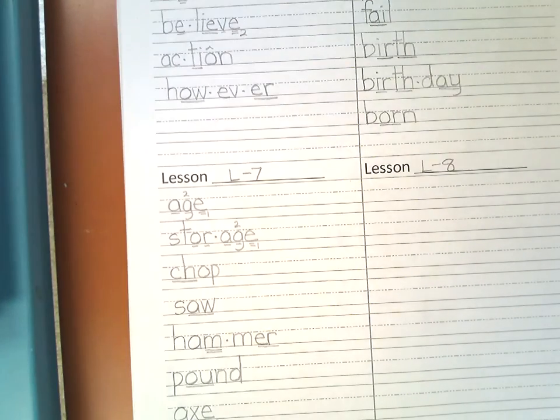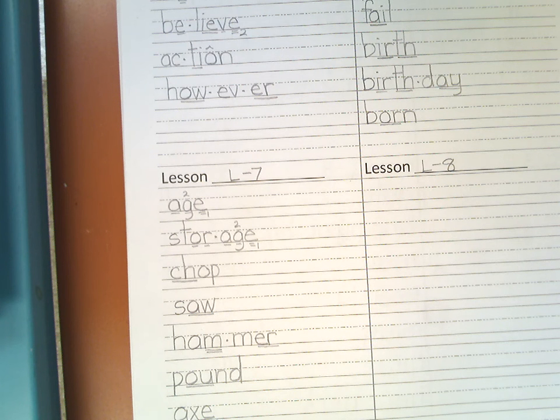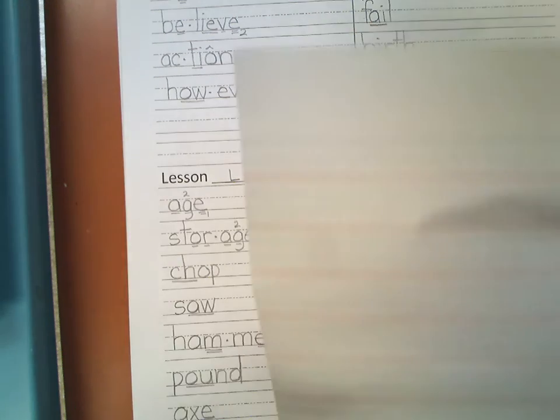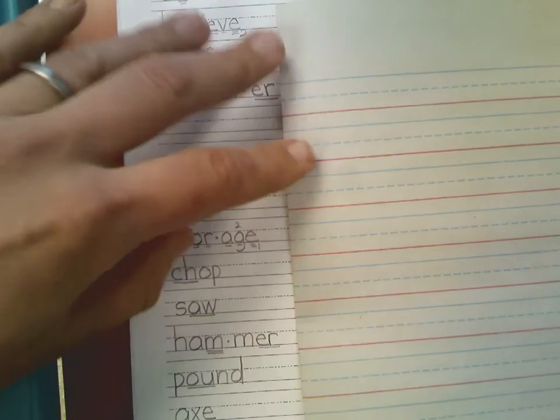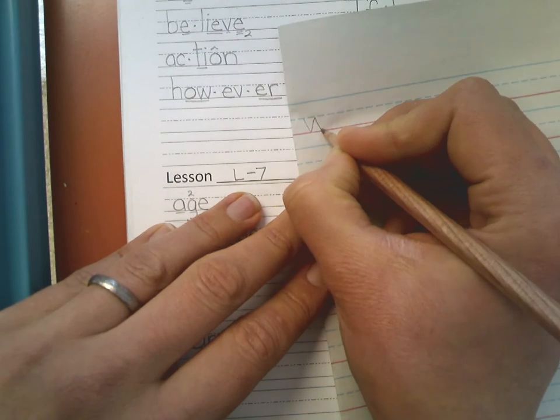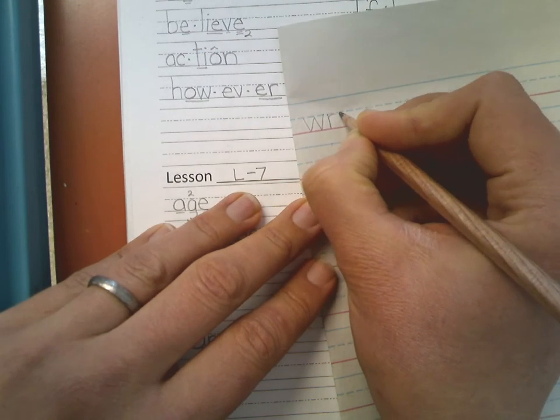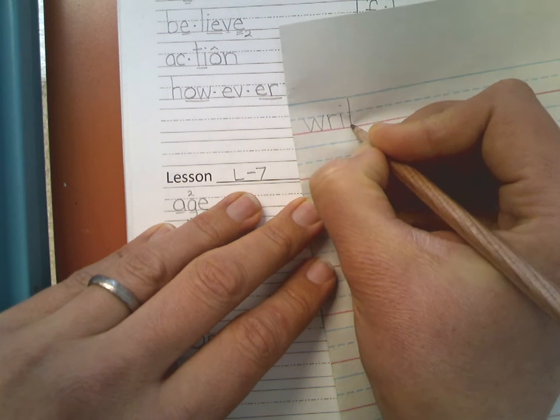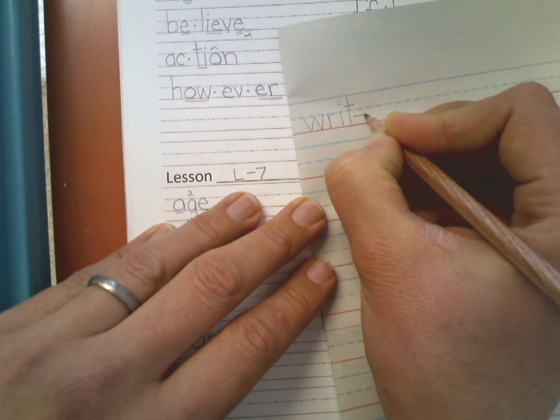All right, our first word is write. So remember to use which R? Good, R, two-letter R. All right, pause the video till you're finished. I, silent final E, job 1.